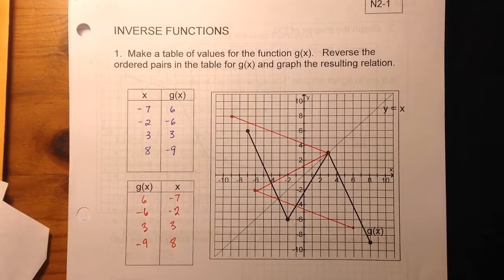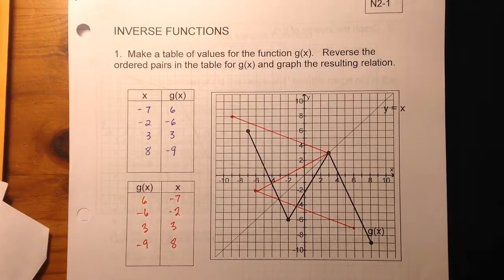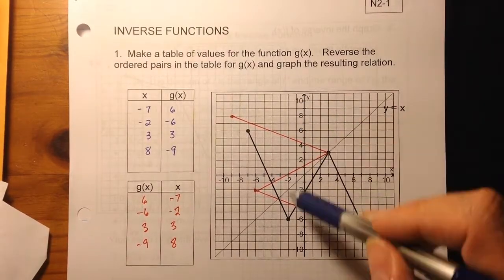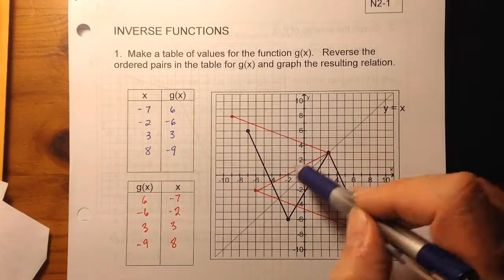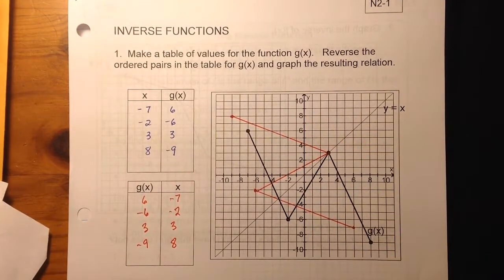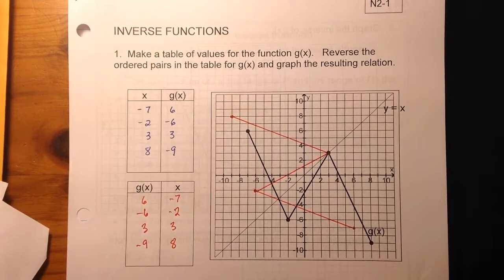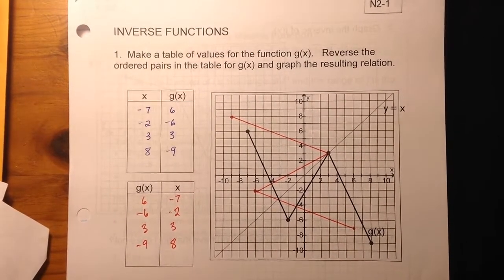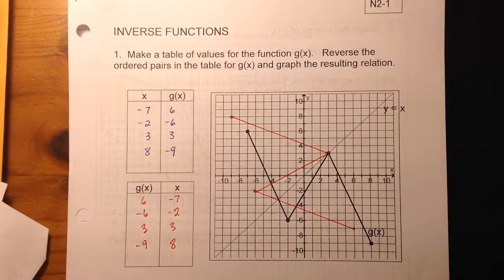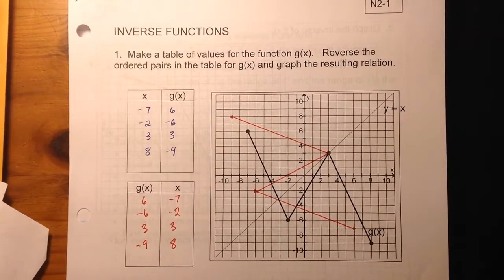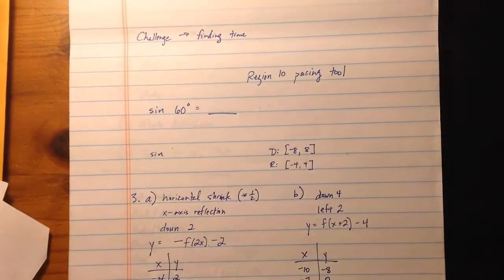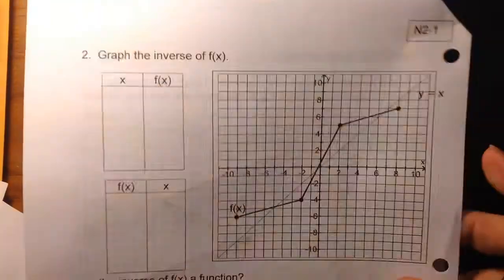The relation that reverses the domain and range of a function is called the inverse of the function. So the first question here is, is the inverse of g of x a function? I can pretty clearly see that this red graph does not pass the vertical line test, so the answer is no. And if anybody asks me to justify that, I would say it does not pass the vertical line test. Okay? Moving on.